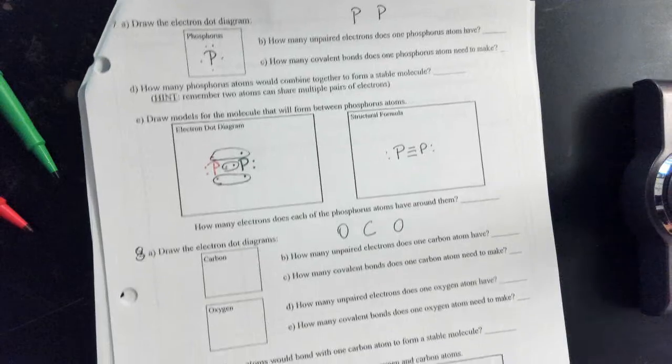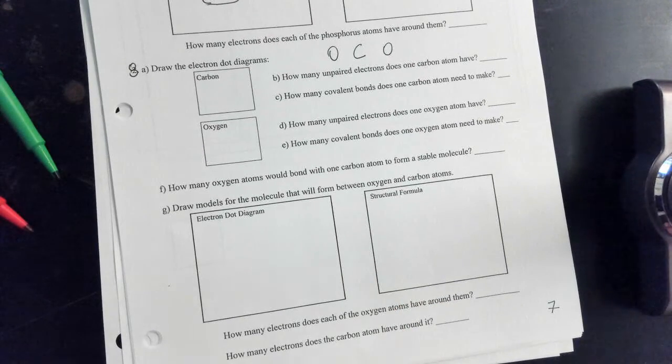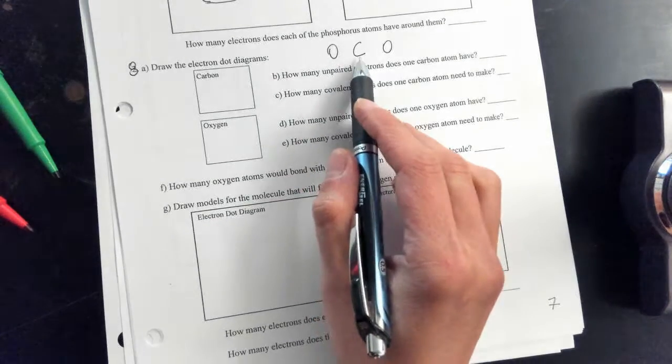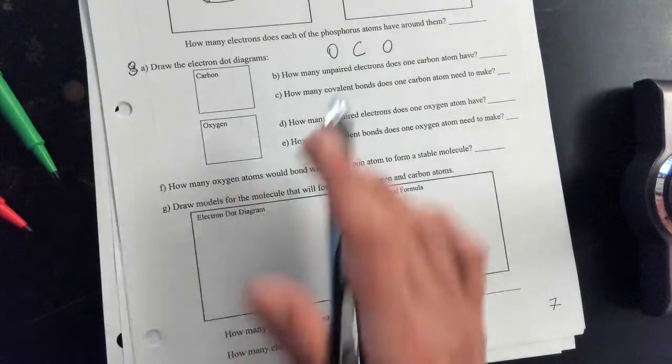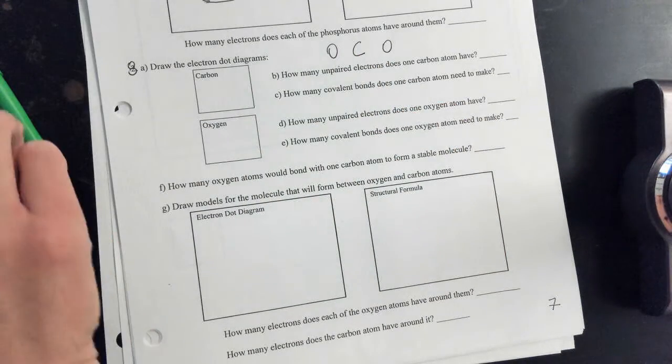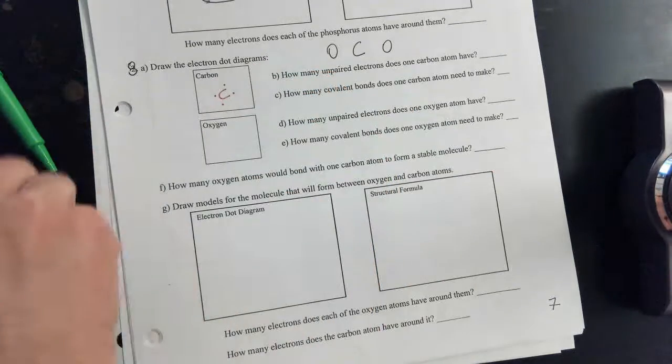Okay, and then the last one, we have carbon and oxygen. This is how it needs to be set up, and the explanation for why carbon's in the center I'll give to you in class. So carbon, 1, 2, 3, 4.